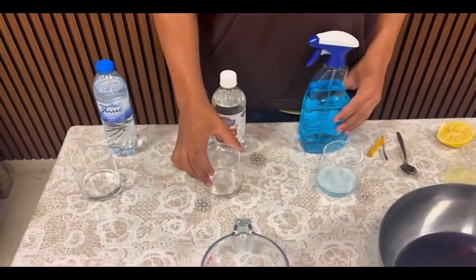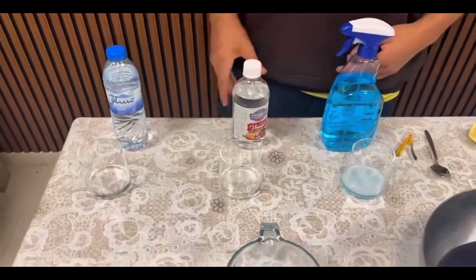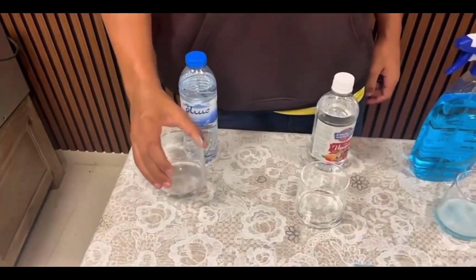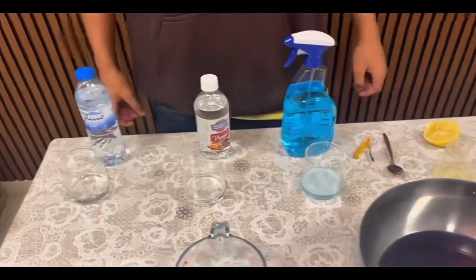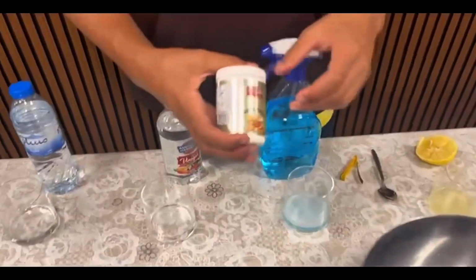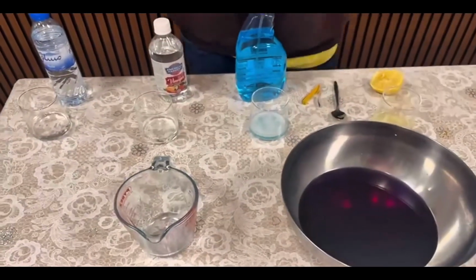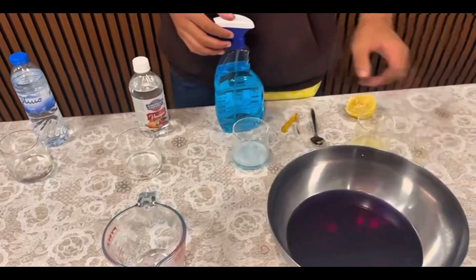Anyways, here's what we're testing. All of our stuff. Lemon juice, I have it lined up. Vinegar, regular water. Baking powder. We're going to be using that after though. That's just an extra bonus. And the Windex. Each of these has a different pH, and we're going to see how the cabbage juice reacts when we pour it in.